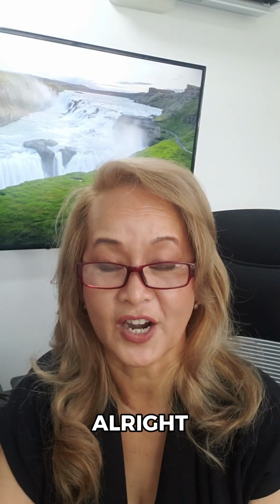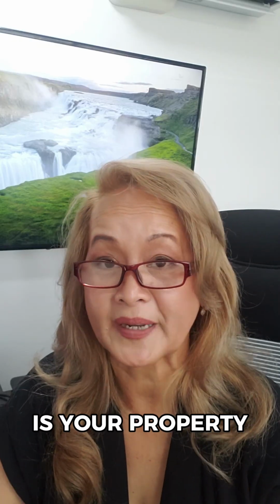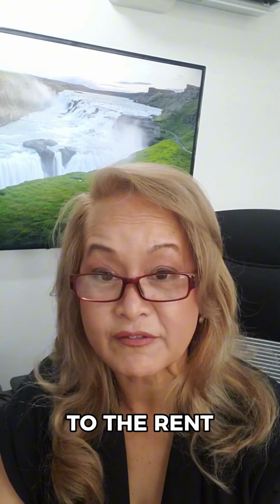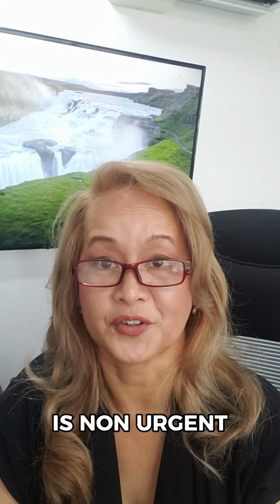Does it affect the occupational safety of your property? Do you want the tenants out? Are you entitled to have your property back? Is your property now unsafe? Then the second thing is, does it relate to the rent on your property? If it does, then these are urgent, and everything else is non-urgent.